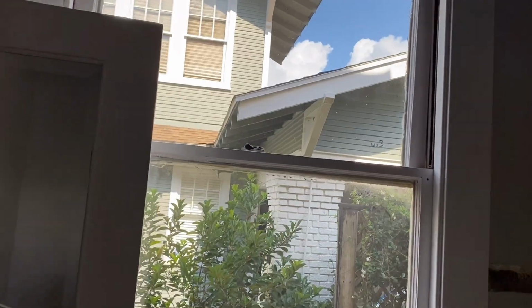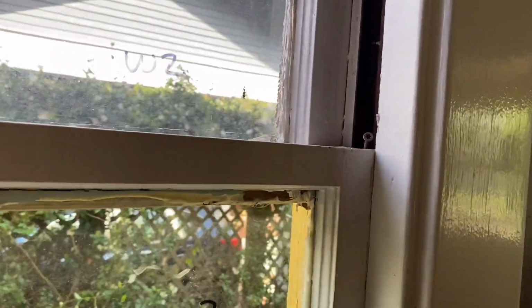So now that you've got all your windows numbered, you are ready to begin your work. And you can stay organized and keep track of all your stuff. And that's the way you do it. That's the way I do it here at Wood Window Makeover.